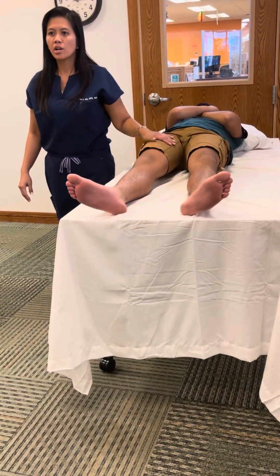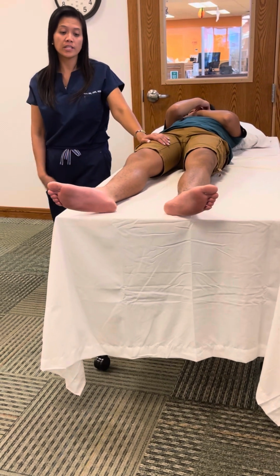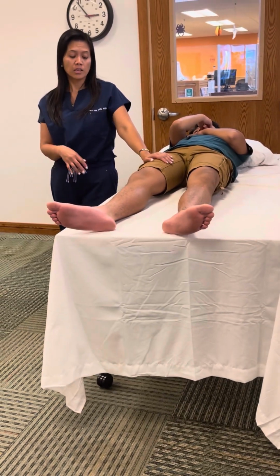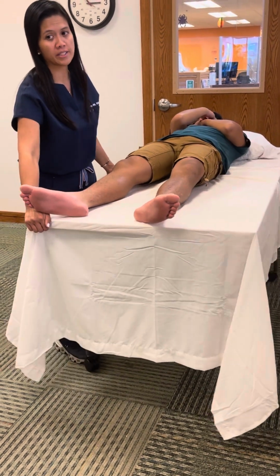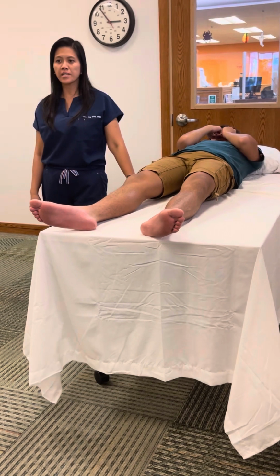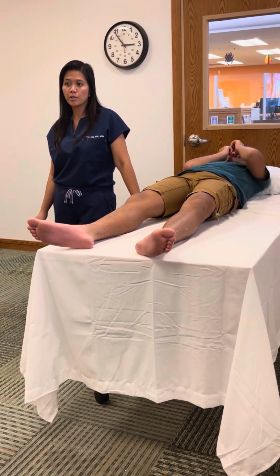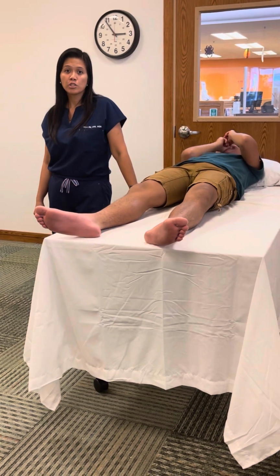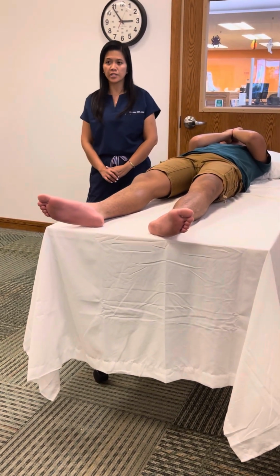Okay. So if there's any discomfort, then yes, that's a positive varus and valgus stress test. Okay, so the next test is going to be the ACL and the PCL, which are common injuries that can be sustained in sports, and the complaint is knee pain.